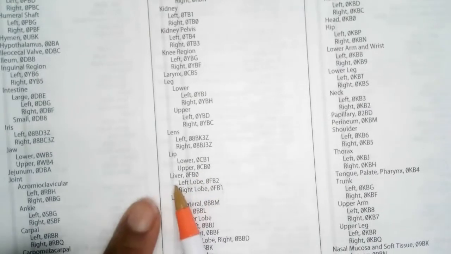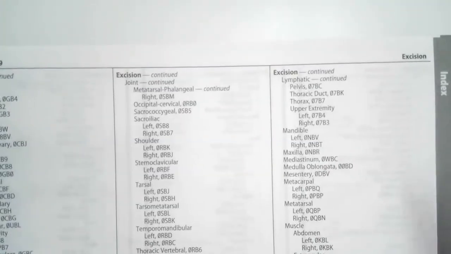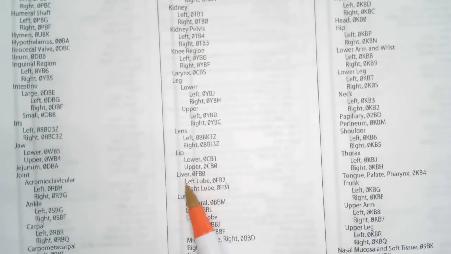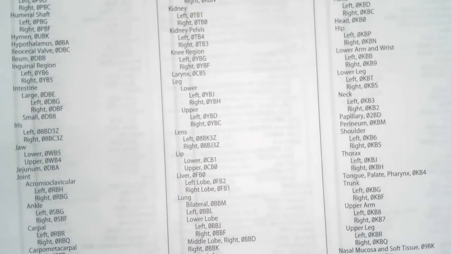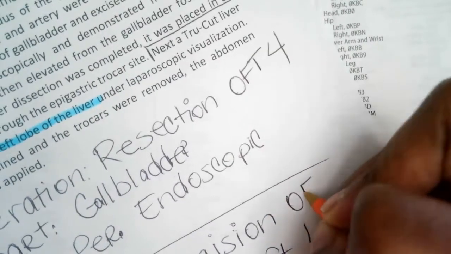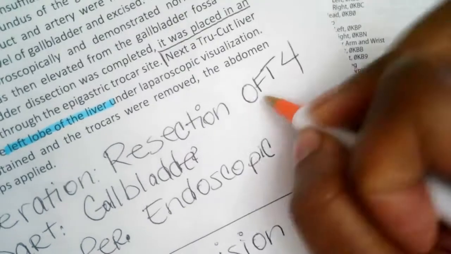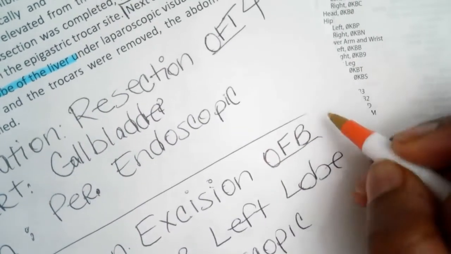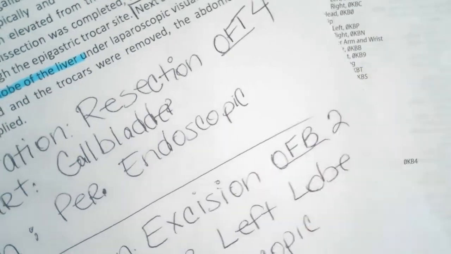All right, here I'm under excision. Under excision, I'm going to go to liver. Under liver, left lobe. So then that gives me table 0FB. Remember, the first 3 characters are for the table, and the 4th character is the body part.